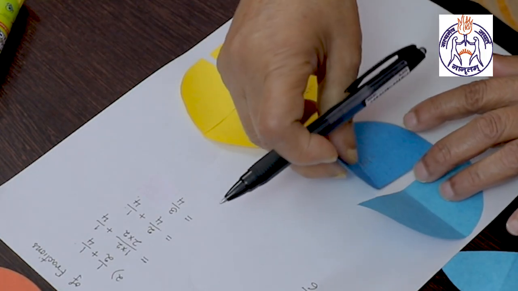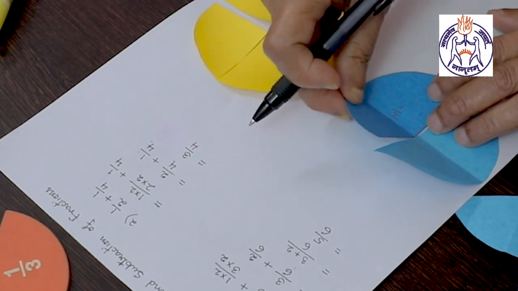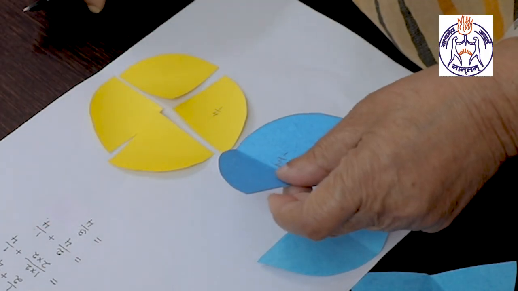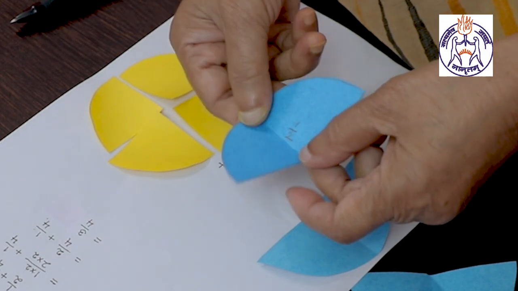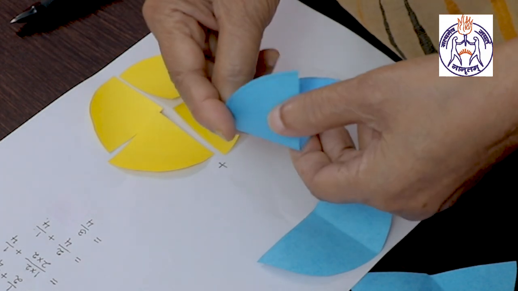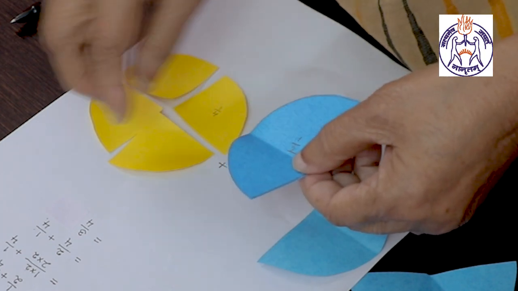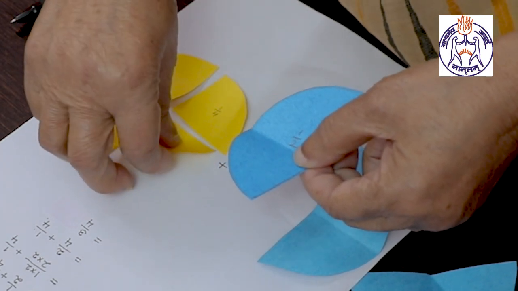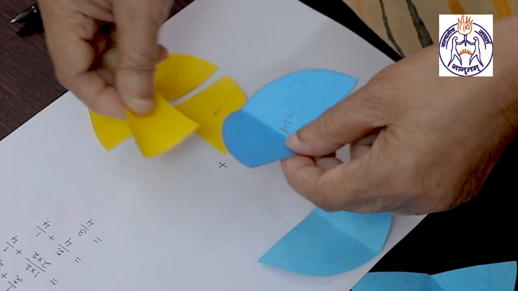Now for adding half with 1/4, this half and this 1/4. What we have to do? Again we have to bring it to the same unit, that is same size. We have to fold it into half again. This half we have folded into half, that means half of half is 1/4, and this matches exactly with this 1/4. So they are of same size now.